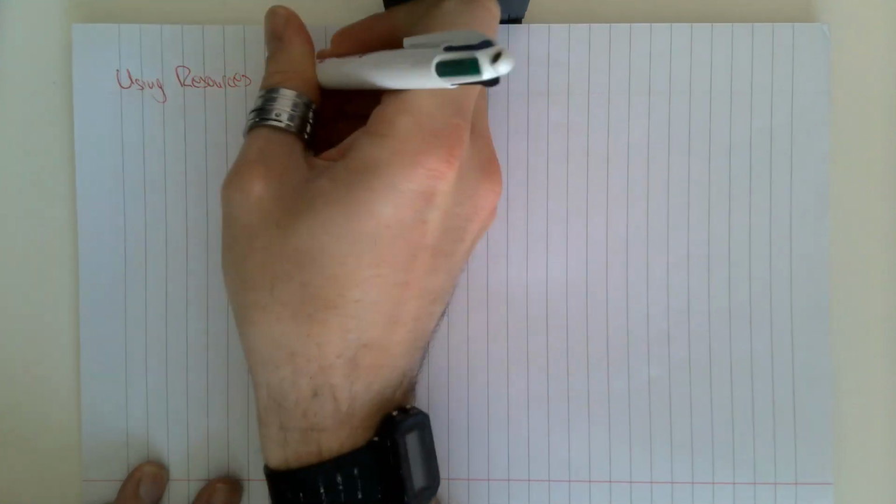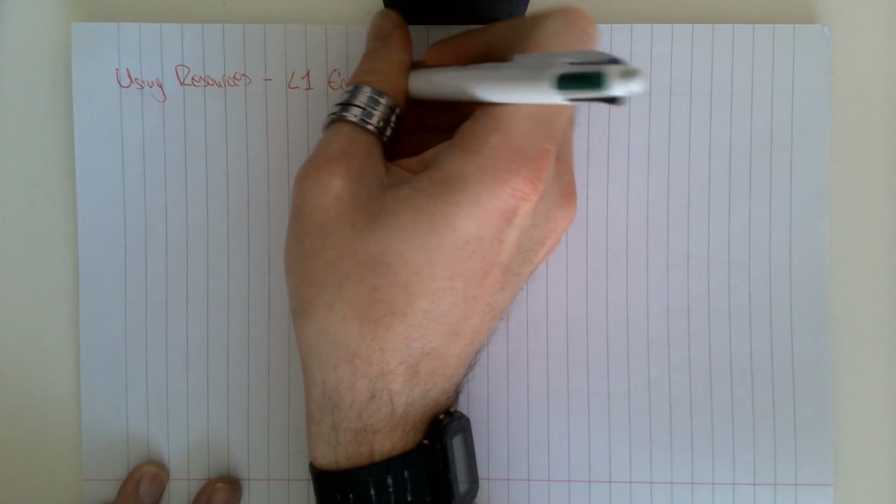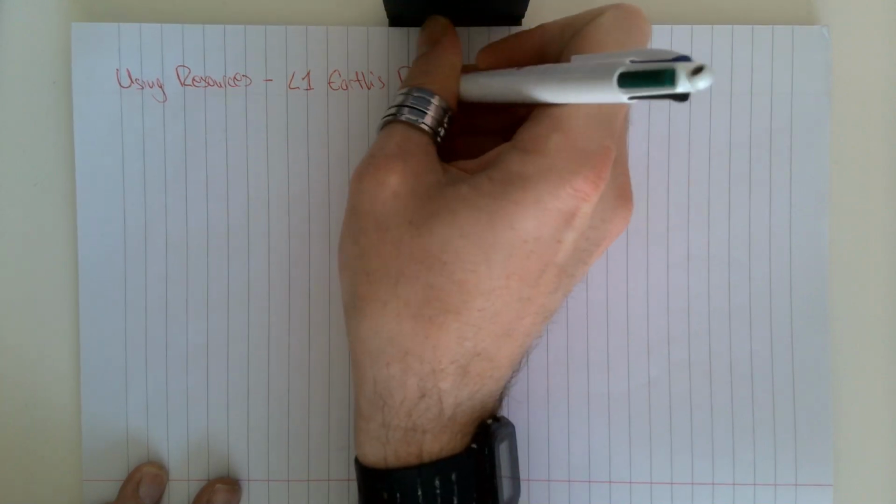And what we're going to go over is some of the key content associated with this unit. Okay. So on your piece of paper, what I'd like you to put at the top somewhere is using resources, lesson one, Earth's resources.